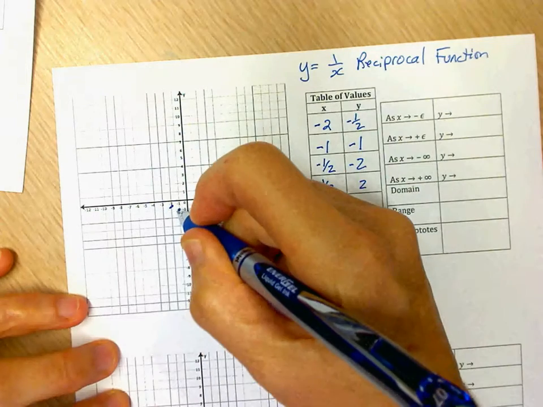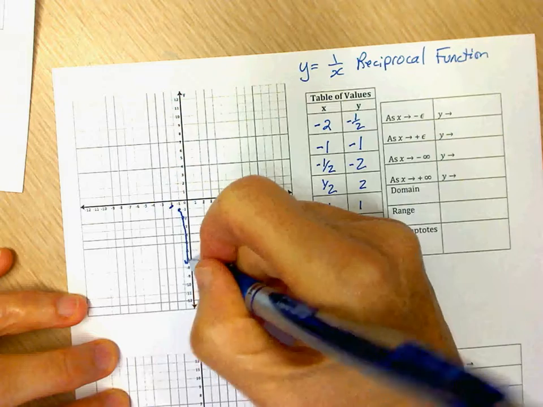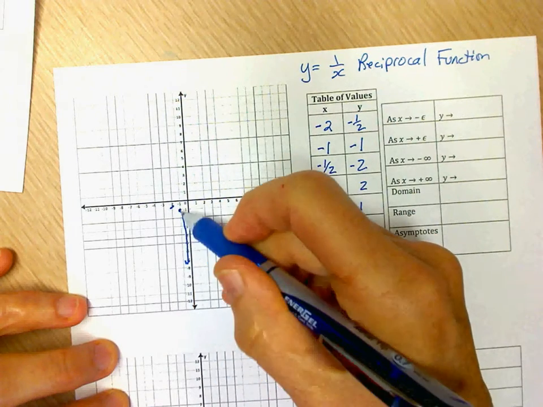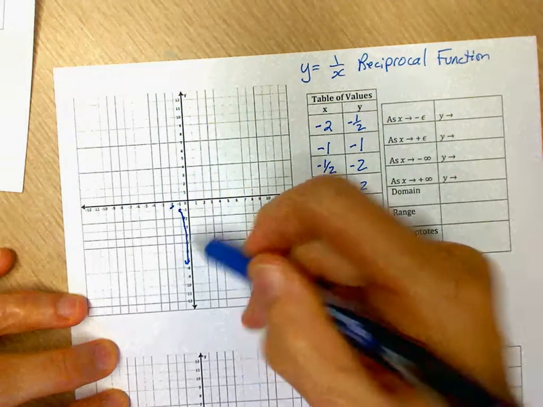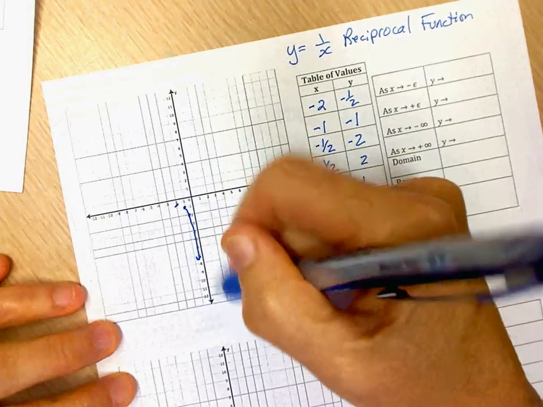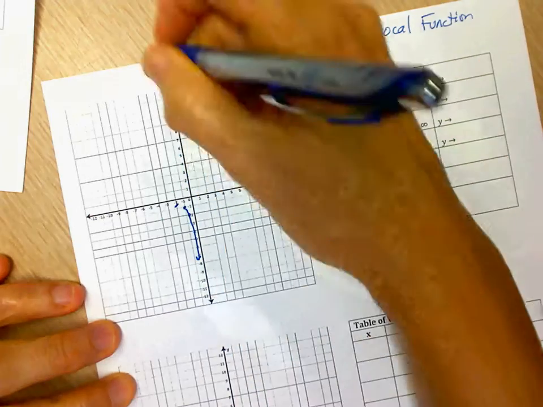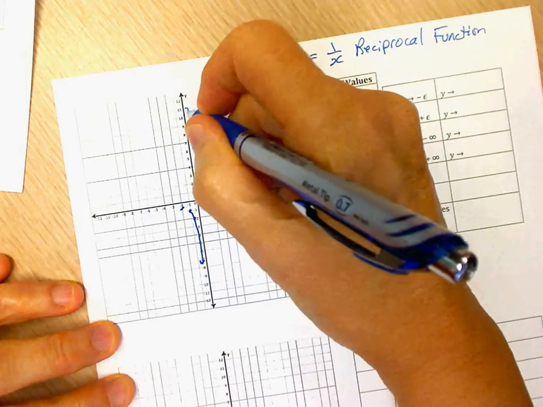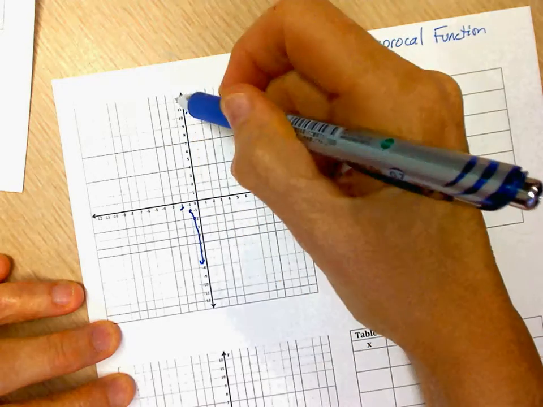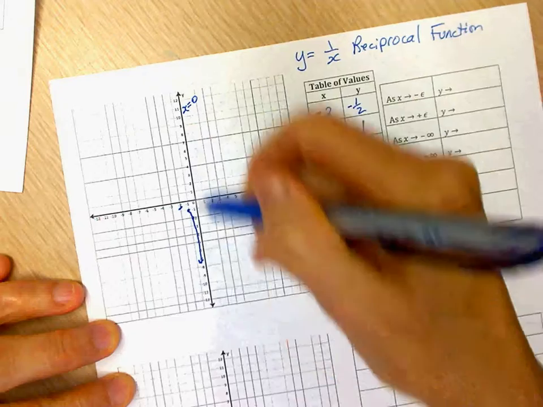So actually, you can just use those 3 points, and as x gets closer and closer to 0, it gets closer and closer to the y-axis. And I would hope you would know by now the equation for the y-axis is x equals 0, and that's because any value along the y-axis, the value for x is 0.